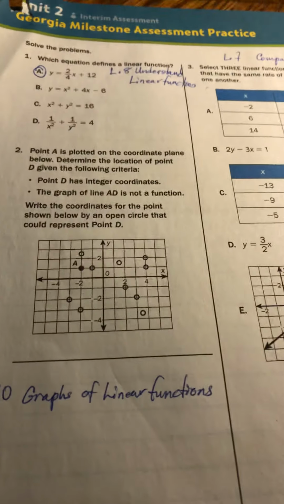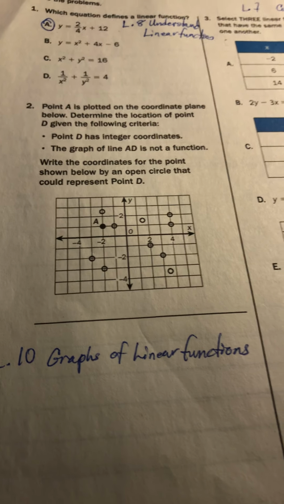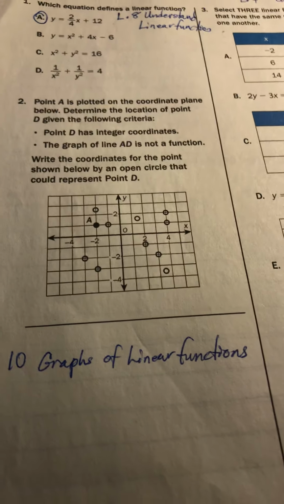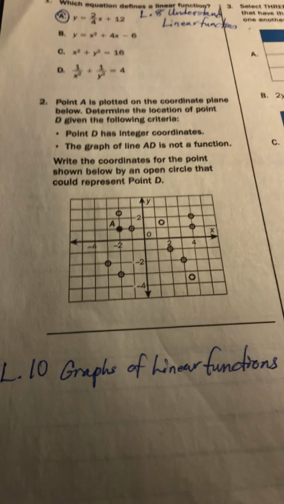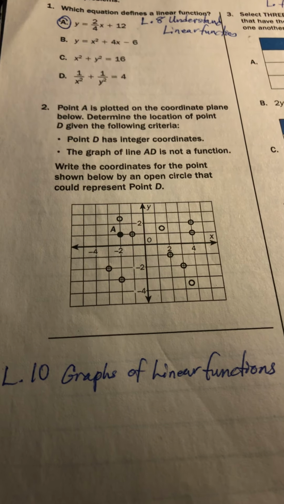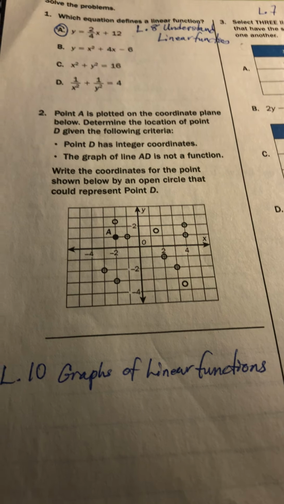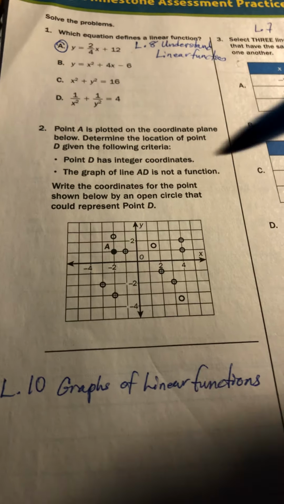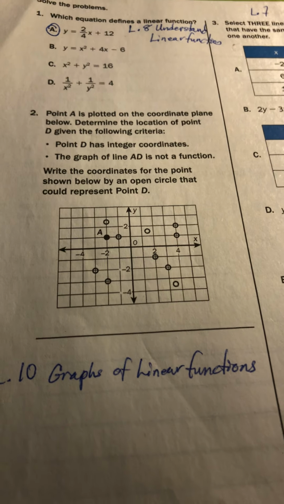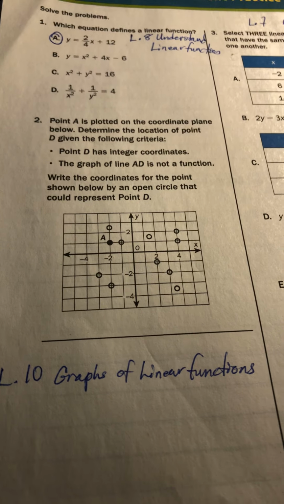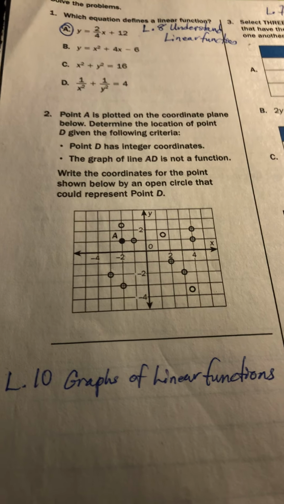What they're looking for you to deduce from this question is that they want you to use the vertical line test to get that other point, because they say the graph of line AD is not a function. The way we test to see if something is not a function is we draw a vertical line. If you hit more than one point, you know that graph is not a function.